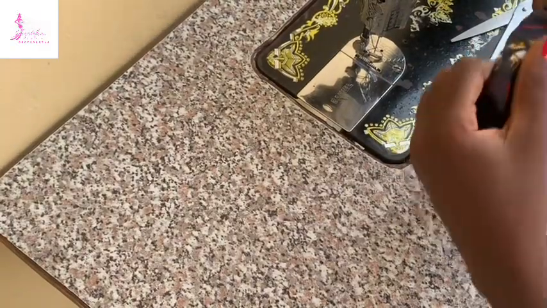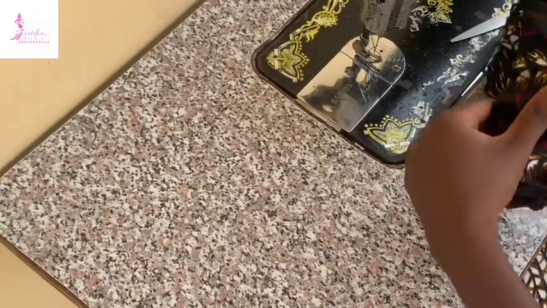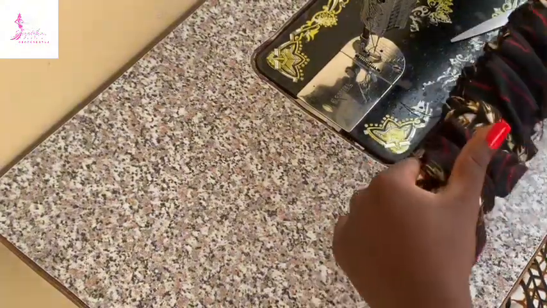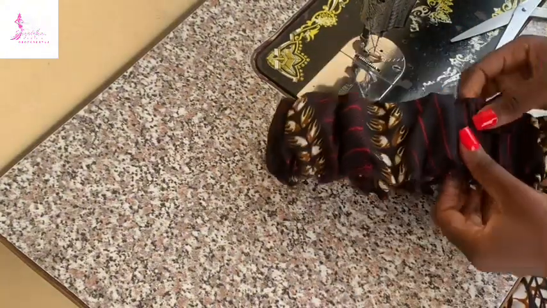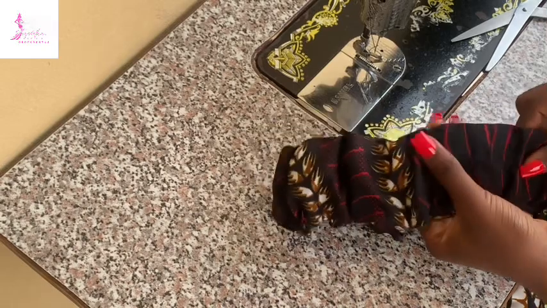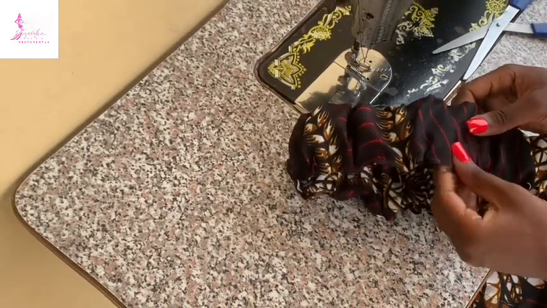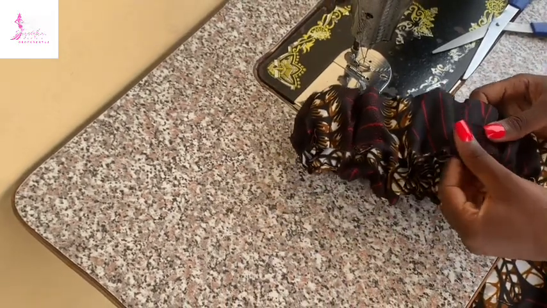Okay, so once you are done sewing, this is what you should have. You can see this is my band. So the next thing now is for me to match up the band. Let it match up with this place. You push it up a little bit like so.